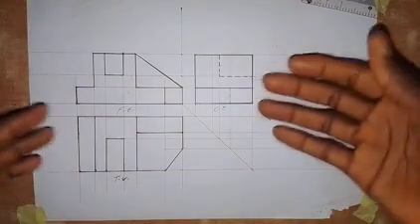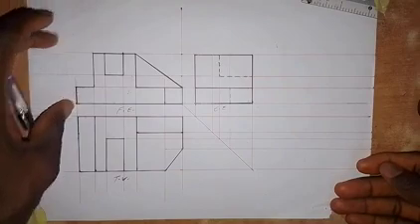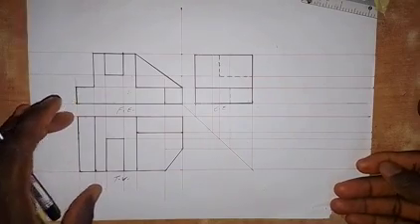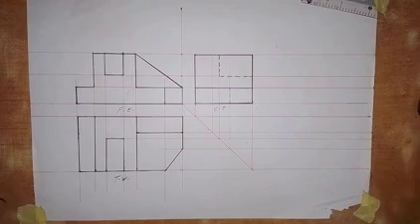All right, so this is the left end elevation, and we have the front elevation, the top view or plan, and we have the end elevations. As simple as I've done it here. But you have to just practice. When you practice it, you become a master.